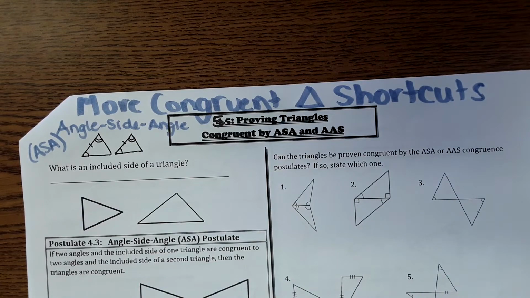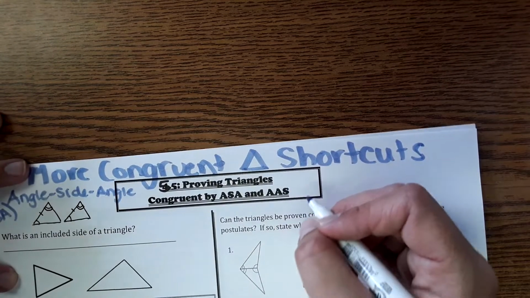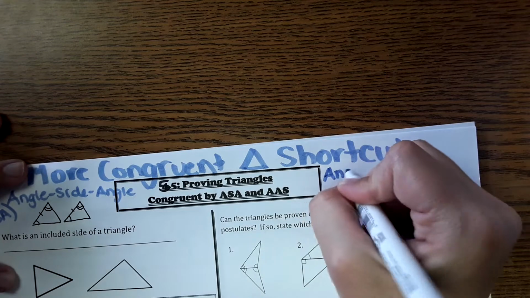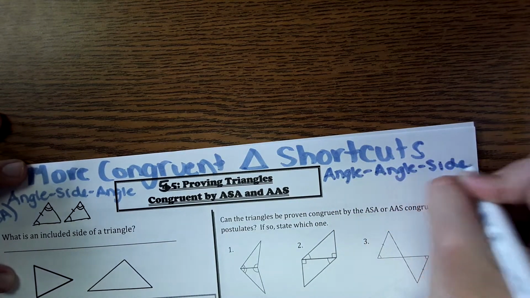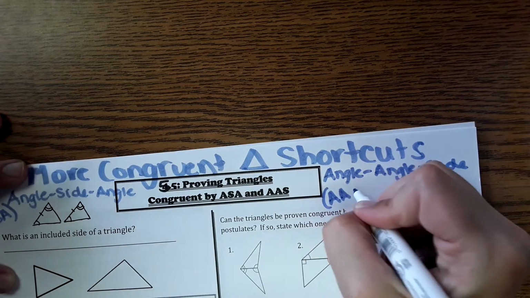And then the last one is angle, angle, side. So it's AAS.